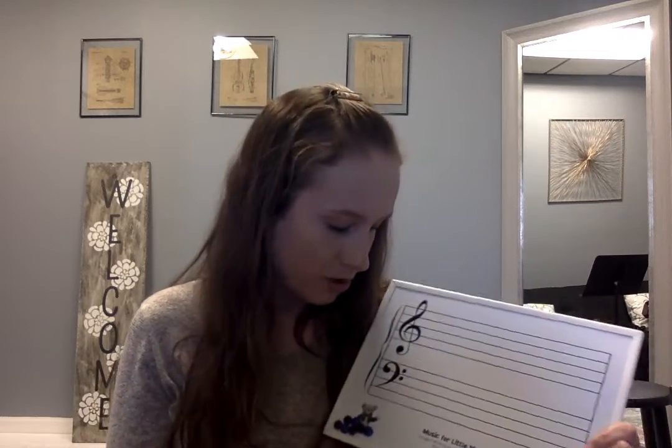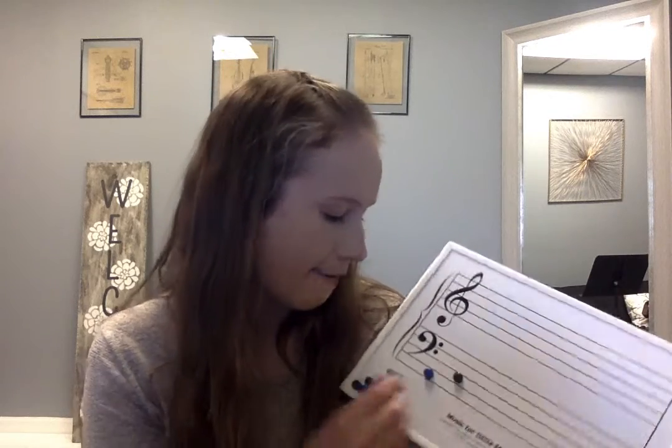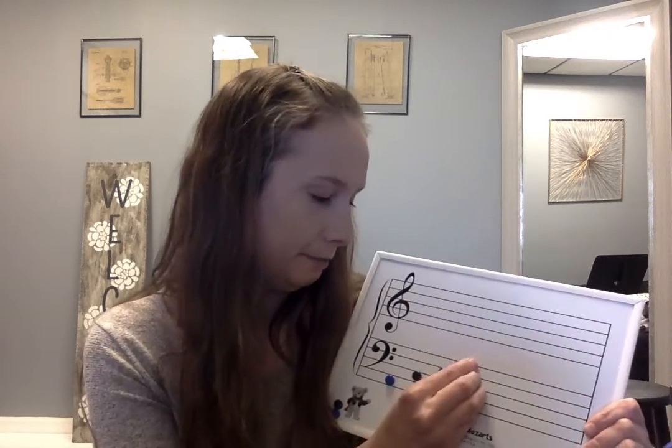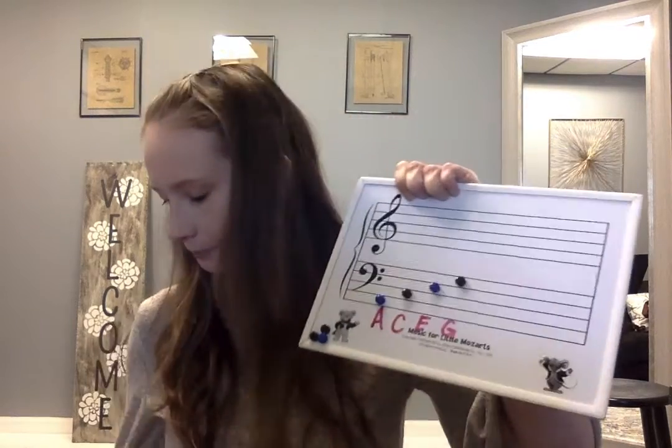Okay, and then why don't we go over to the bass clef? And so for the bass clef, we're going to do the same process. We're going to first figure out if it's a line note or a space note, and then we're going to do different sentences for both of those. So we're going to start with our spaces. And again, we'll have 4 spaces. And these spaces are A, C, E, and G. So A, C, E, G.